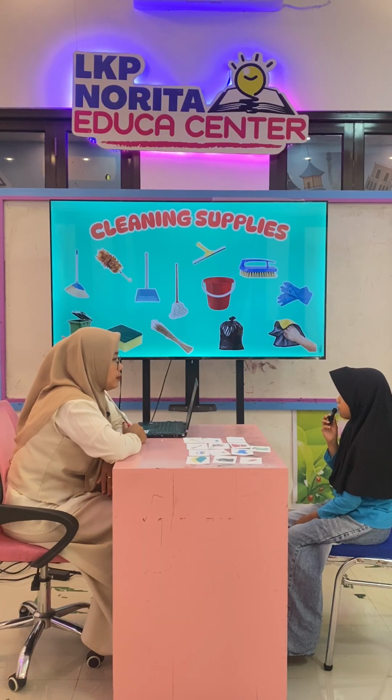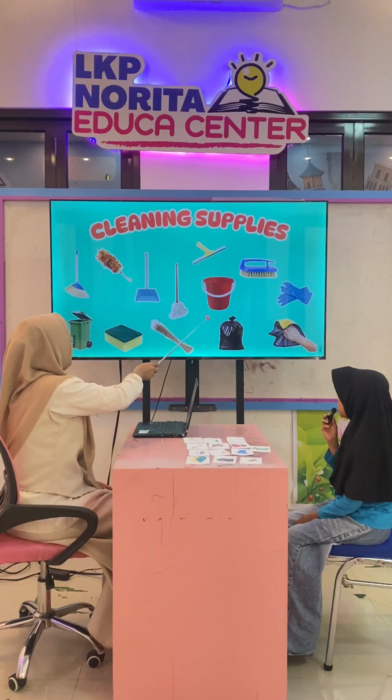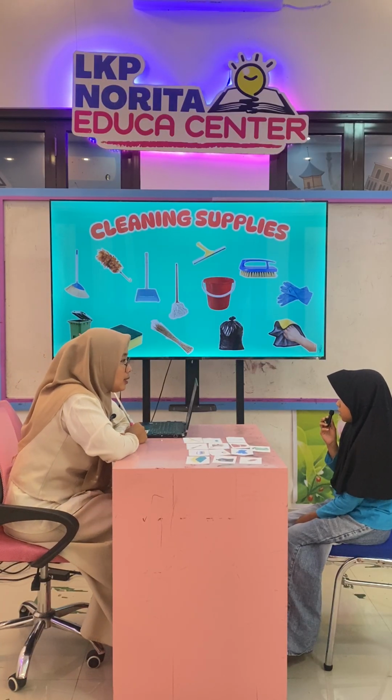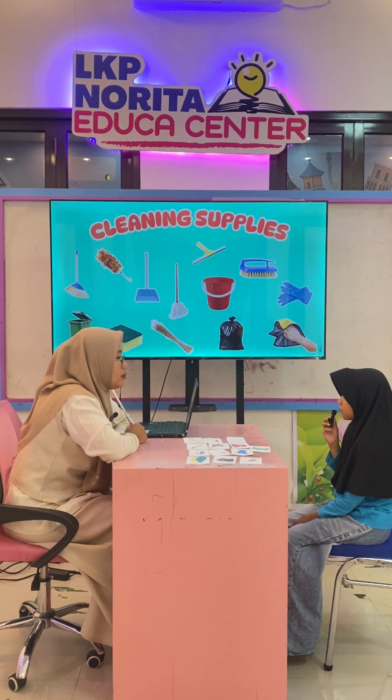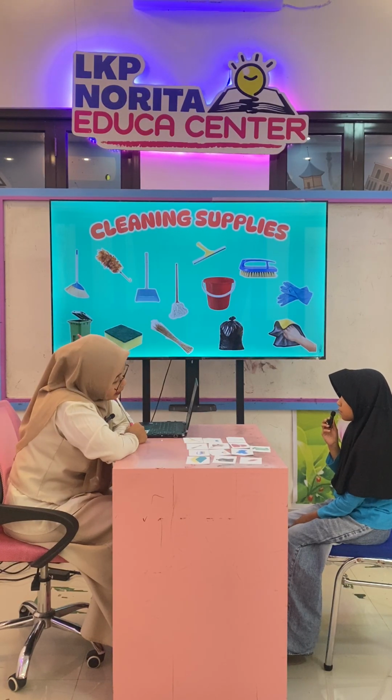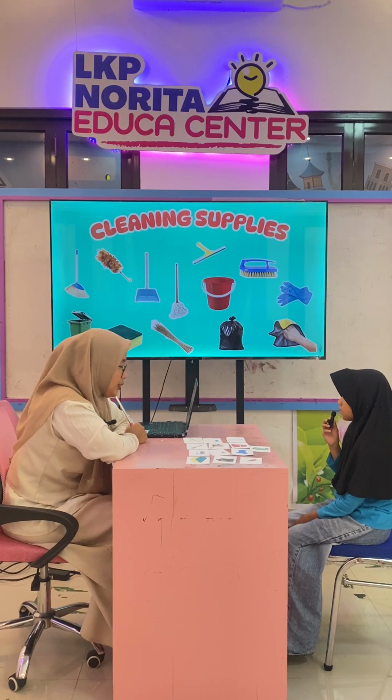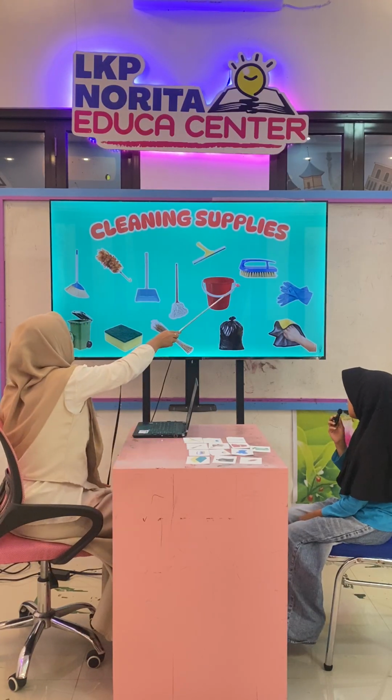It is for carrying the water. Good job. And then what do you use? I use trash bag. Do you have trash bag? Yes, I do. What is it for? It is for collecting rubbish.